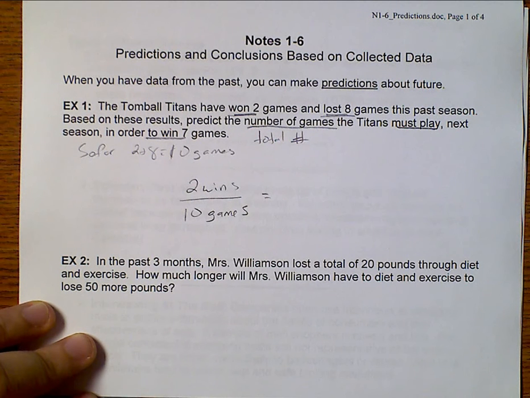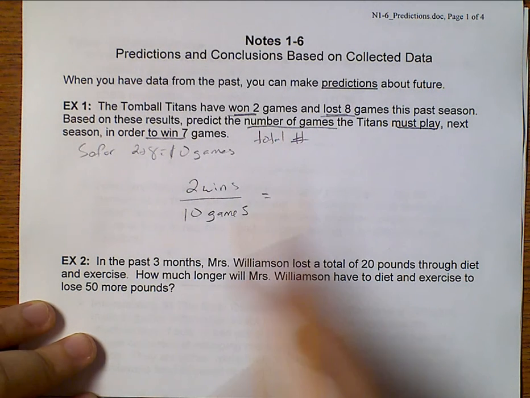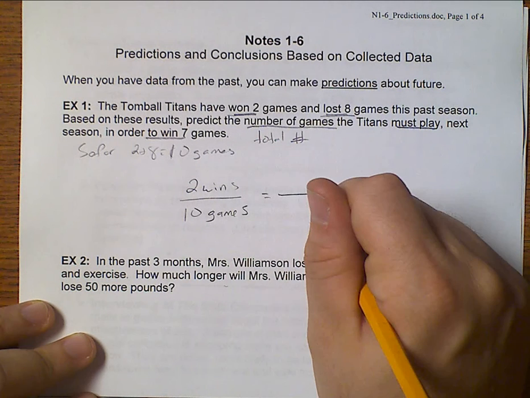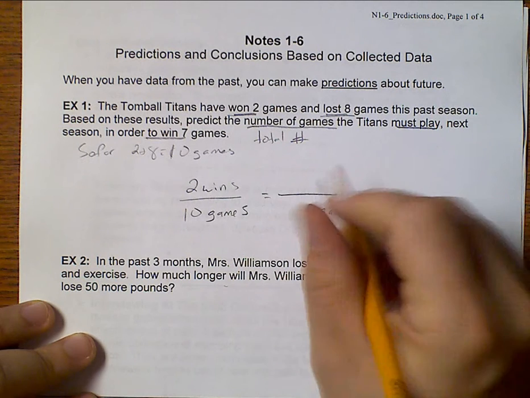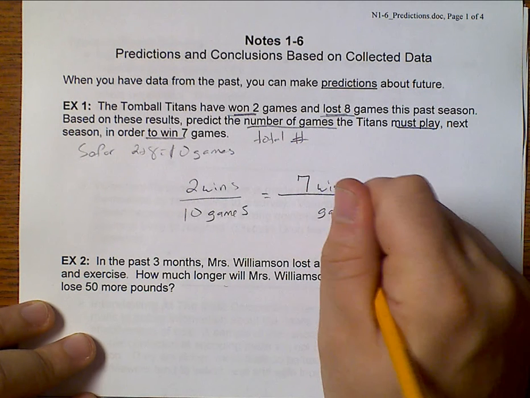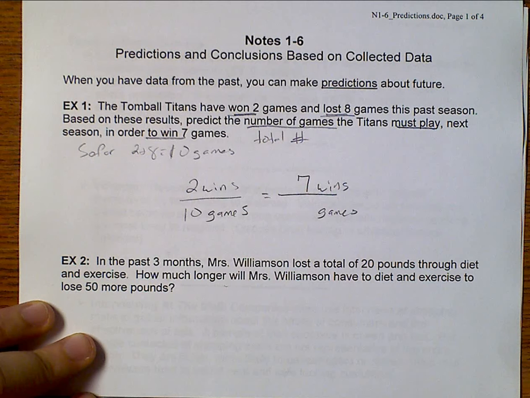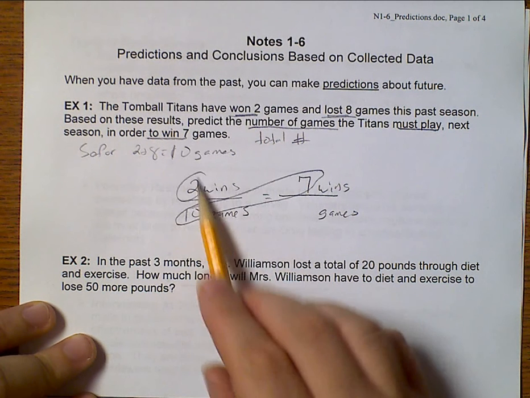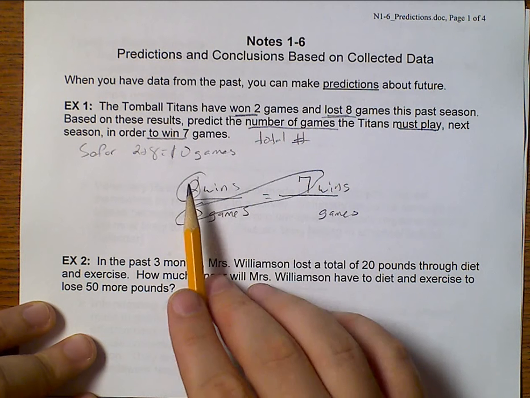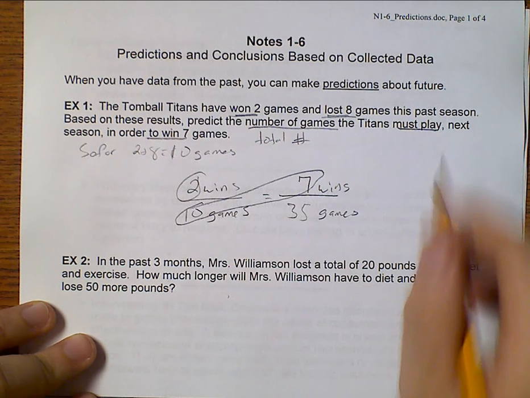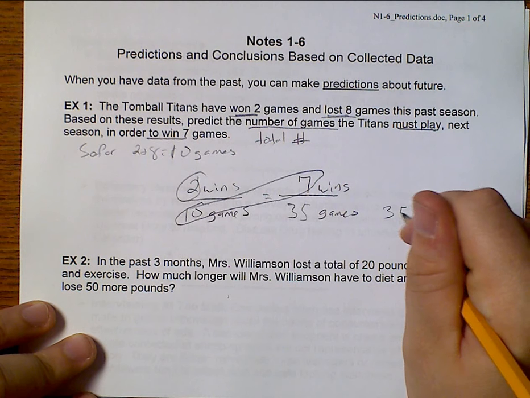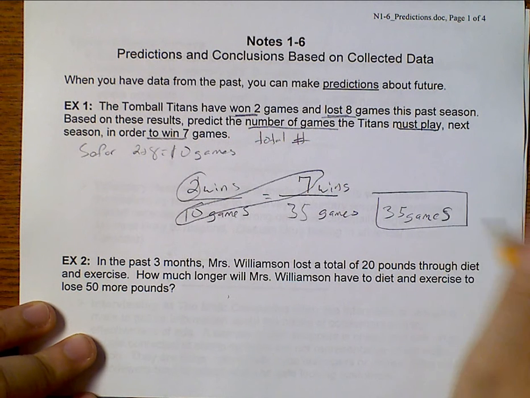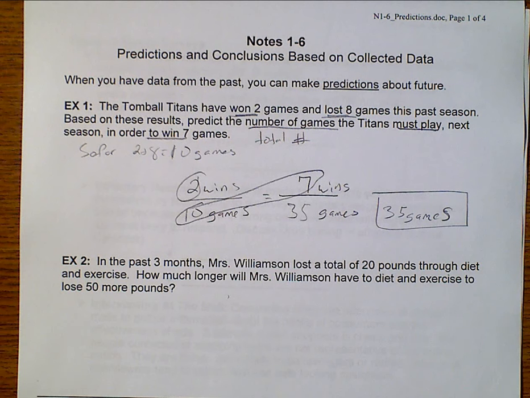Now, I don't know how many games I need to play, but I do know that I want 7 wins. And here I have just a simple proportion that I can cross multiply and divide. 70 divided by 2 makes 35, and so we need to play 35 games just so that we can have 7 of them as winning games.